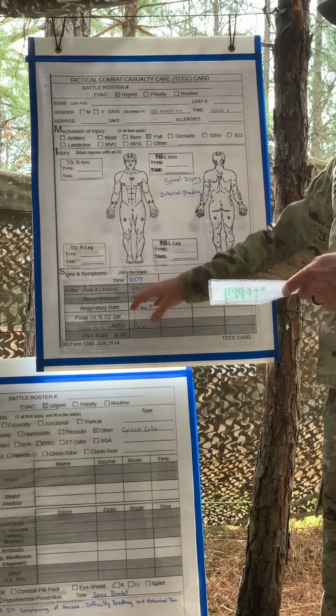60 over P, okay? So right in there, 60 over P. And then the AVPU is response. Okay. He only responds to pain, right? So go ahead and just write pain in that block. It's too easy. Now for that section, that completes that section right there.